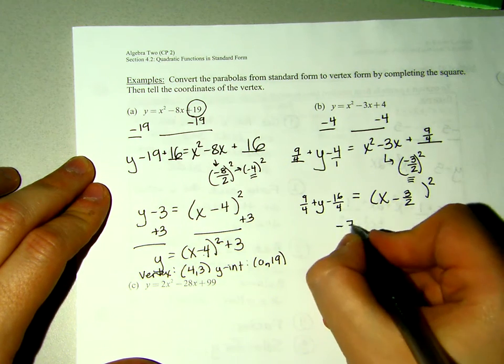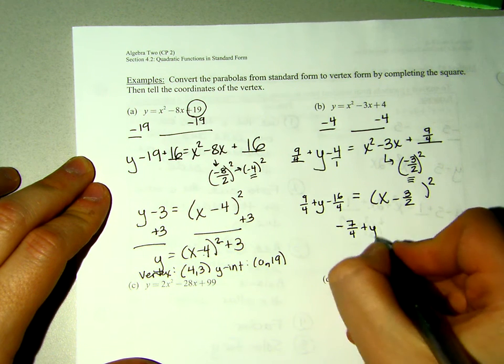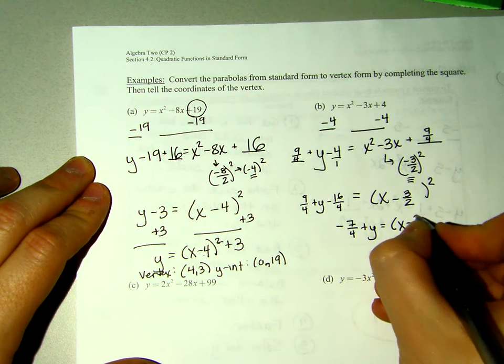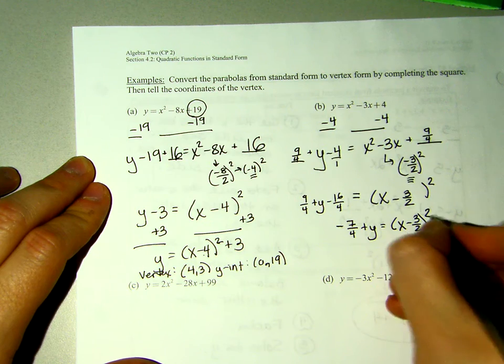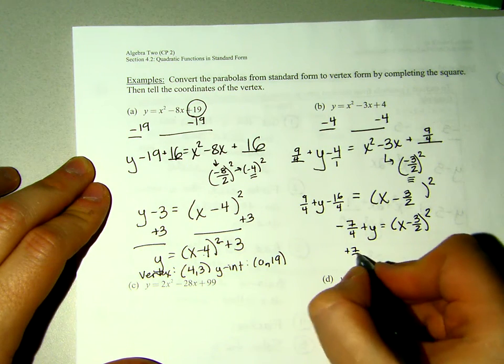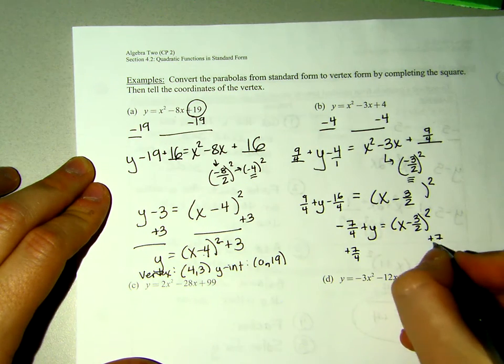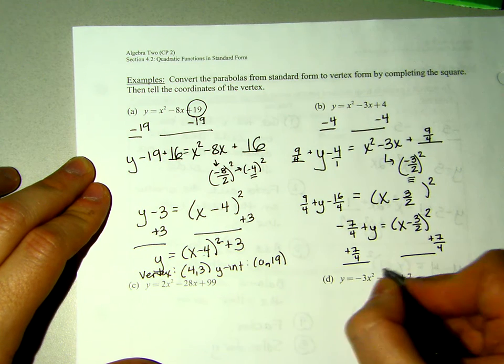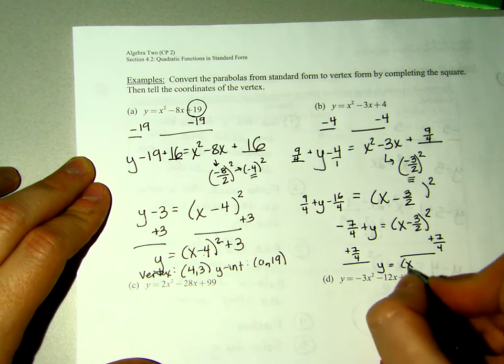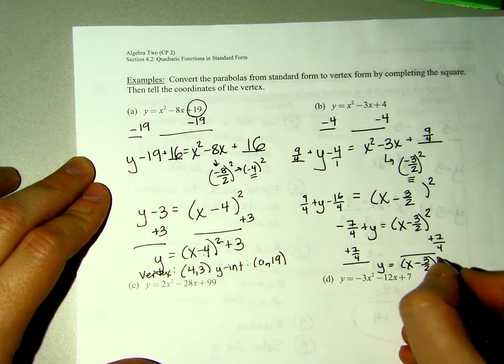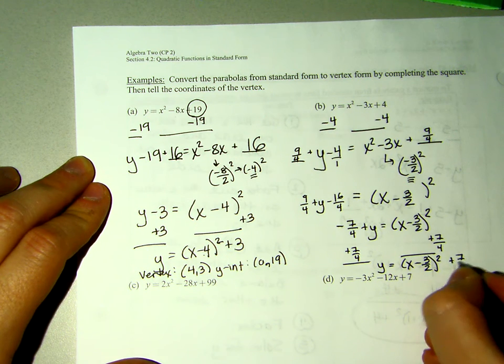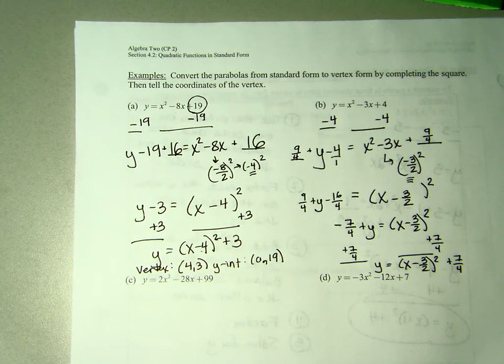That gives me negative 7/4 plus y equals x minus 3 halves squared. I'm going to add 7/4 to both sides. Can we do y minus 7? Absolutely, you can. And I'm going to get y equals x minus 3 halves squared plus 7/4. Very quickly, write down the vertex and the y-intercept for that problem.